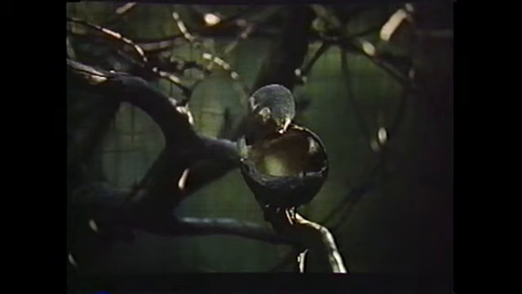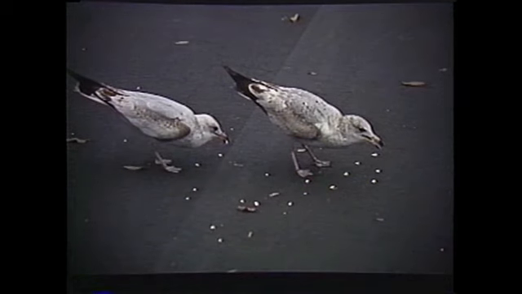Other creatures besides exhibit animals find zoos and aviaries attractive. This little mouse is nibbling on an avocado that was put out in a New World tanager exhibit. And these English sparrows are finding this food tray just perfect eating for them instead of for the birds it was intended for. These animals can bring a variety of infections into the exhibit.